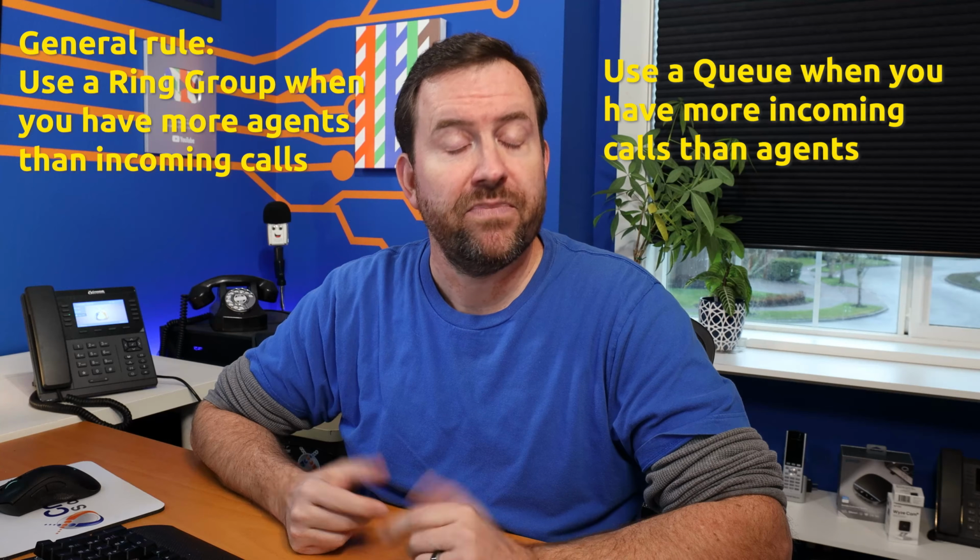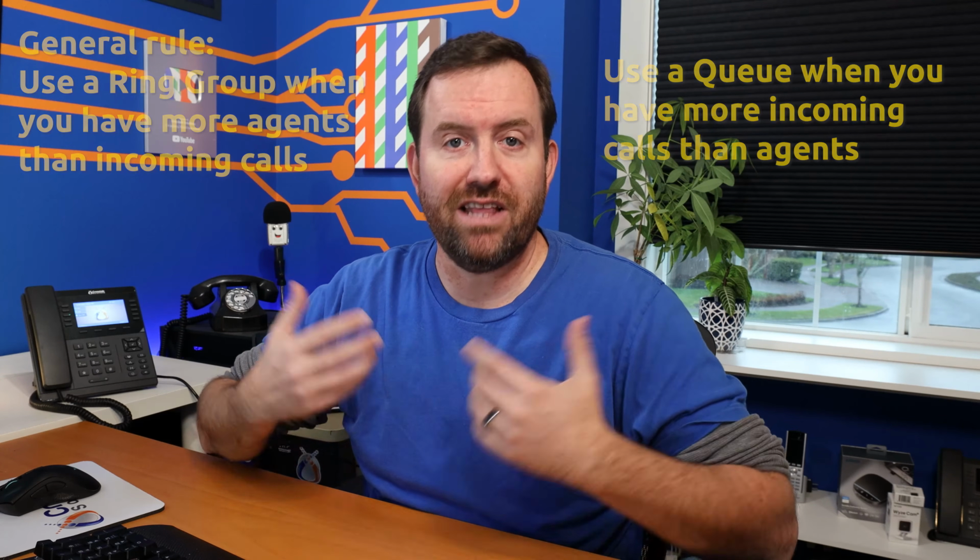But if you have more calls coming in than you have agents to handle those calls, you want to use a queue for that. And when you use queues, there's a lot of different options in terms of how you distribute calls to the agents, what your agents can do in the queues, as well as some buttons that go on the phone for managing logging agents in and out, as well as pausing agents in case they have to go on a break or hit the restroom or go to lunch or whatever. Okay, so we're going to cover all of that stuff in this video.